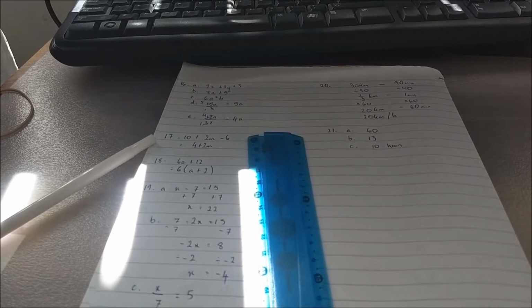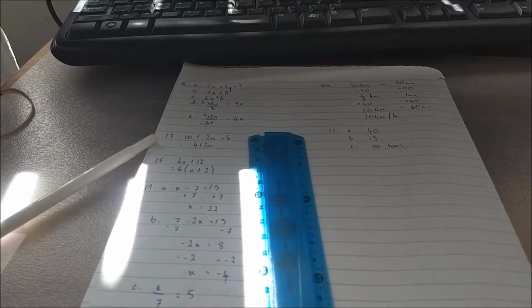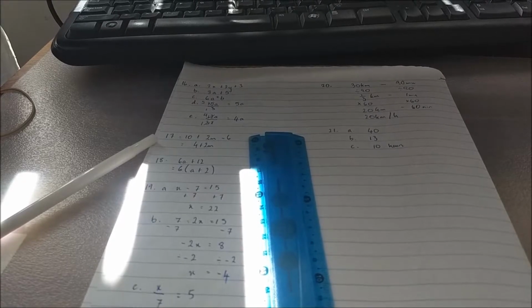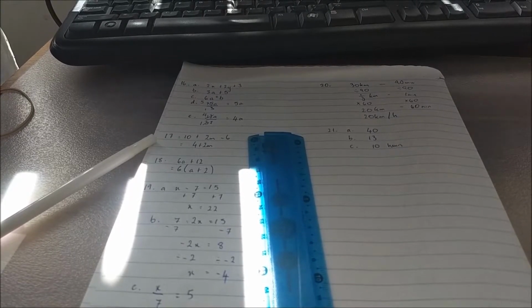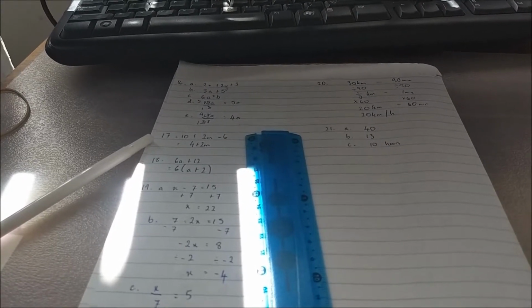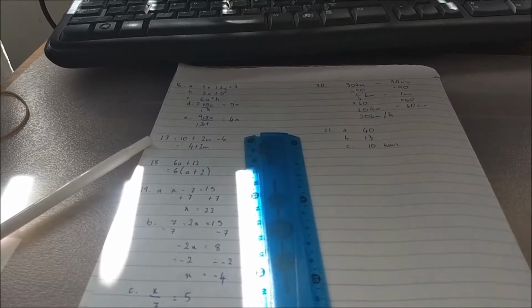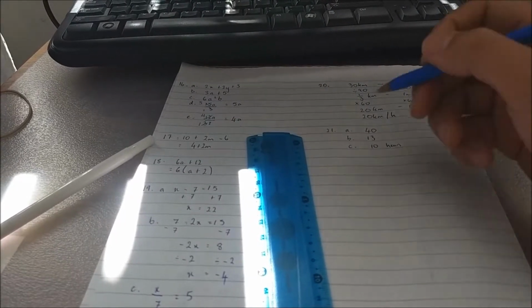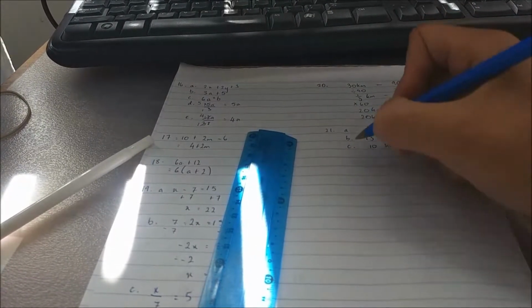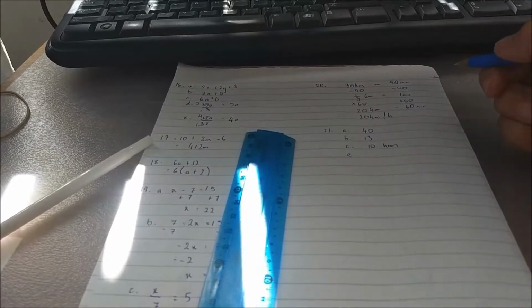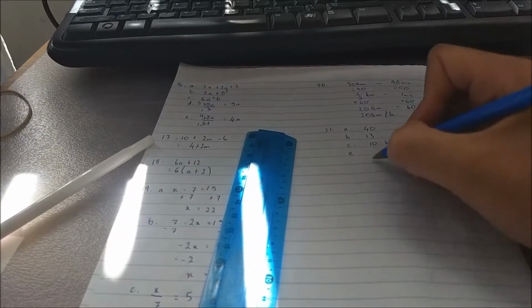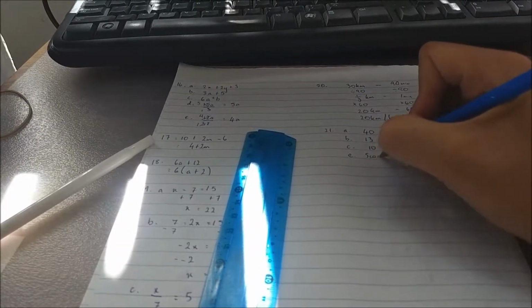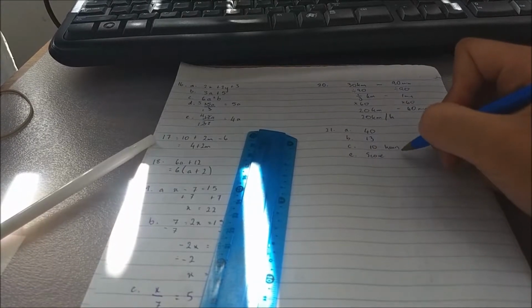Here's the next page. Calculate the mean from the data. Okay. The mean. So we're gonna have to write this table out. So I'm just gonna write score and frequency.